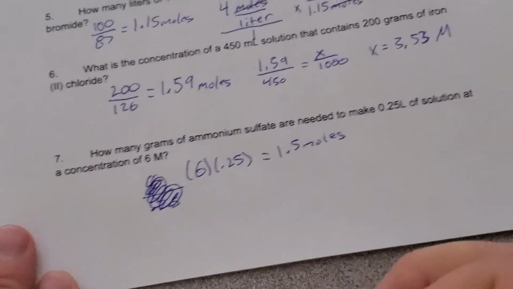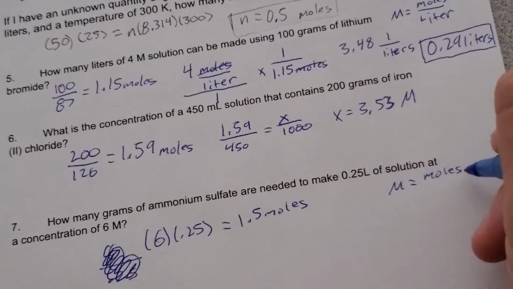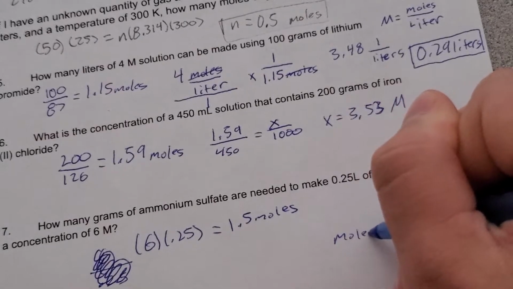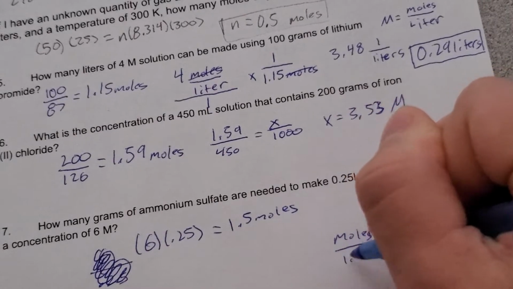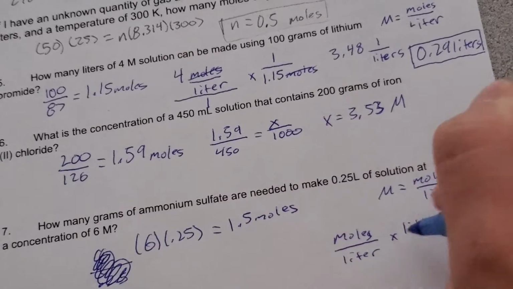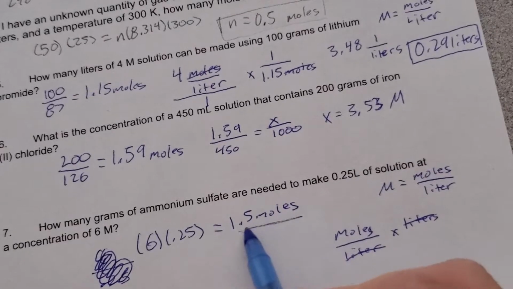Remember, molarity is just equal to moles per liter. So if we do moles per liter and multiply this by liters, the liters cancel out and we're just left with moles. So now we have 1.5 moles.